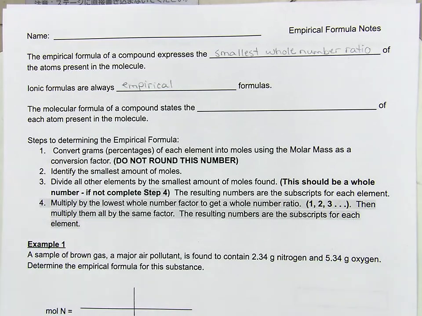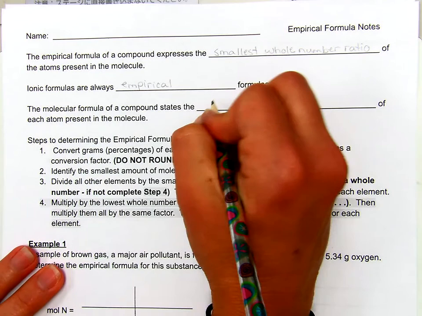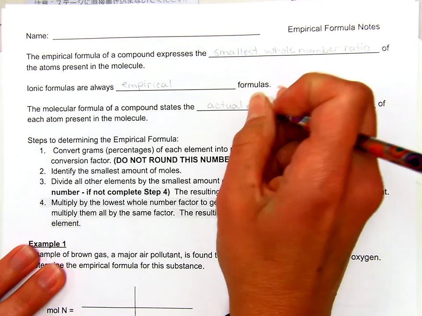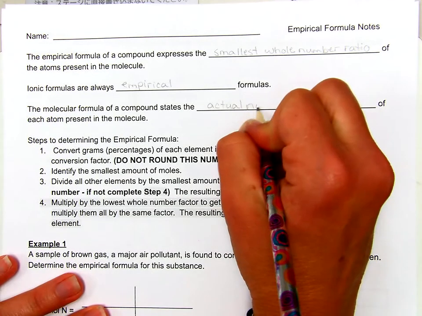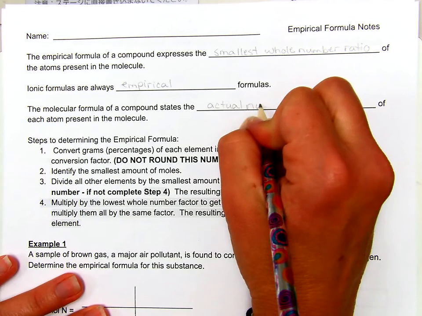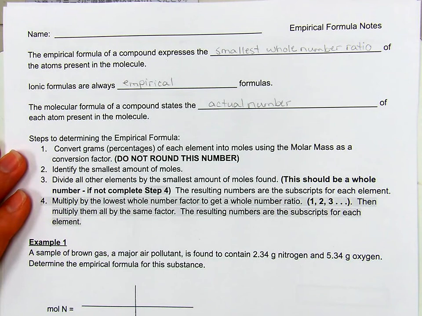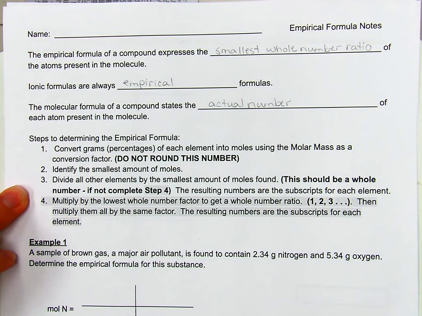Now, a molecular formula of a compound actually has the number of each atom present in the molecule. These may not be reduced, but it states the actual number. We'll have a different video on molecular formulas later. But what I want to do is, first of all, show you through a few examples how to actually carry out the steps in determining the empirical formula. I'm not going to read all these to you right now. I'll refer back to those steps as we go through the examples.